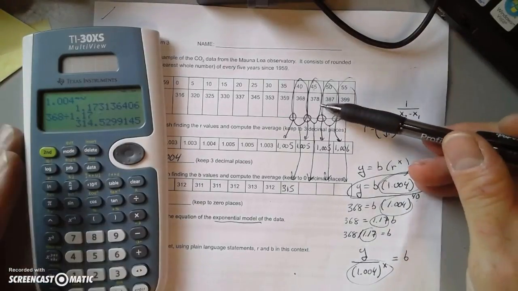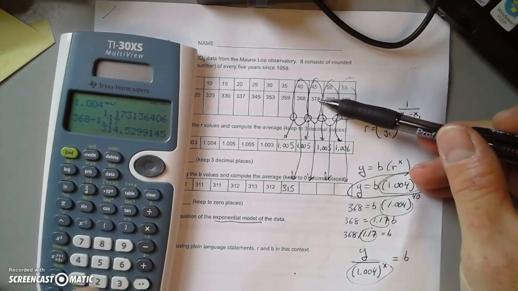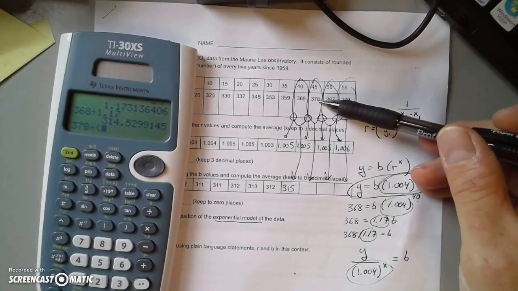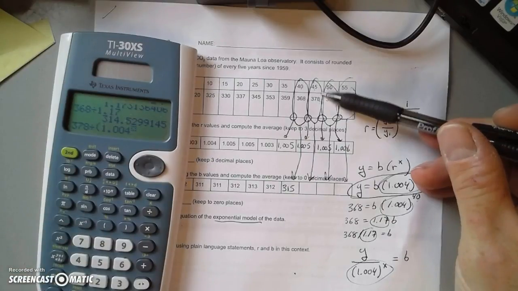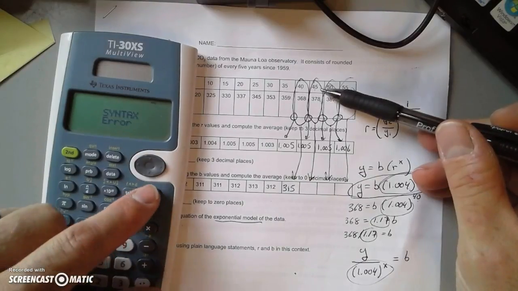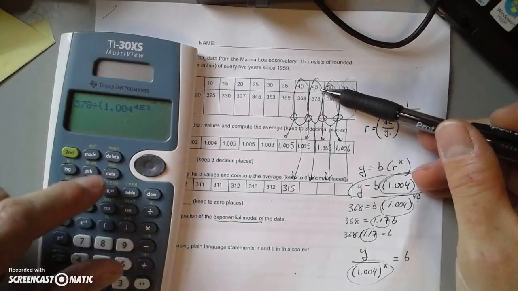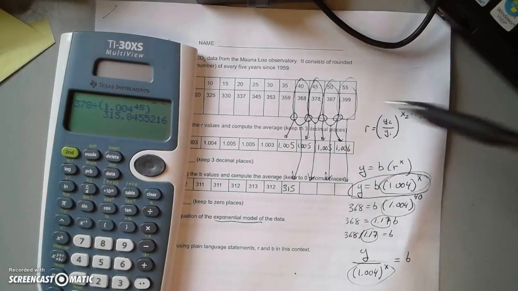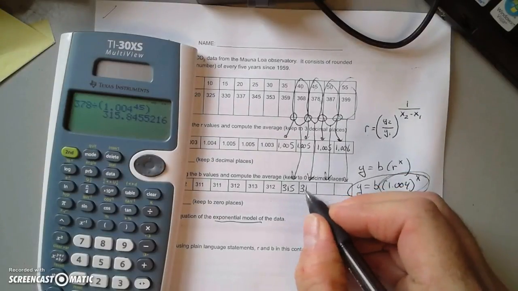Let me show you. So now, if I take my y, 378, and divide by, use some parentheses, 1.004 to the power of 45, whoops, I need to delete that parenthesis and go down here. Then it gives me a number right away. If I'm rounding, that's 316.